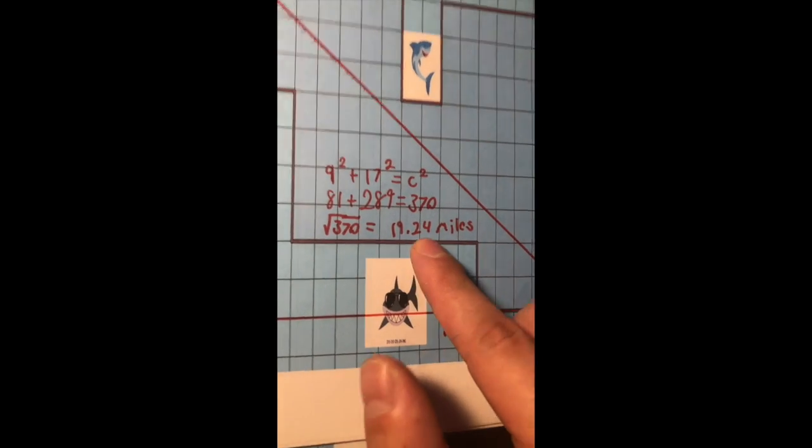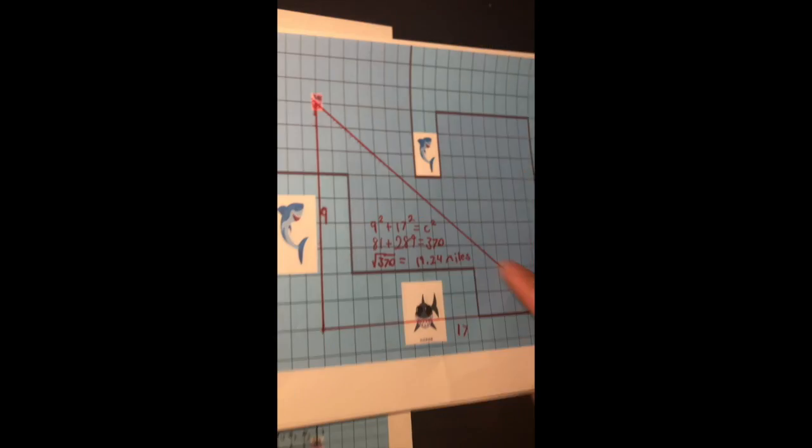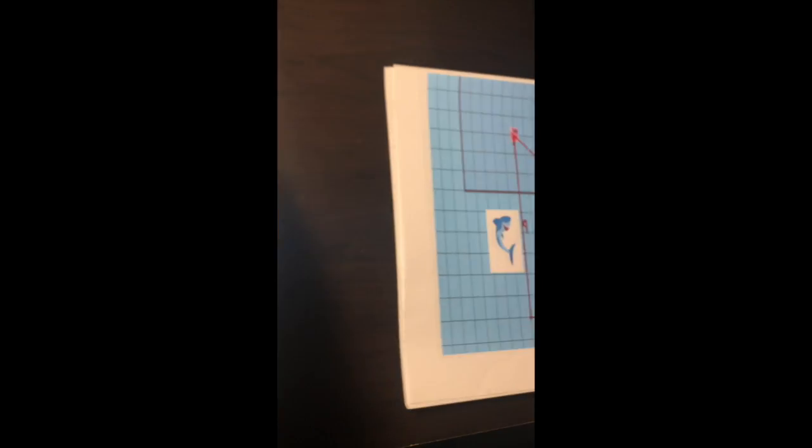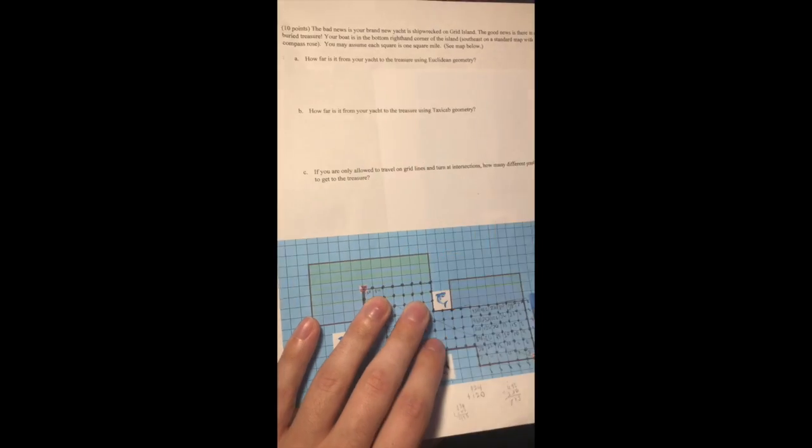The square root of 370 is 19.24 miles. So if it was a straight line in Euclidean geometry, your yacht is 19.24 miles from the treasure. So now we have, how far is your yacht from the treasure using taxicab geometry? So we're using the fastest methods to get there.